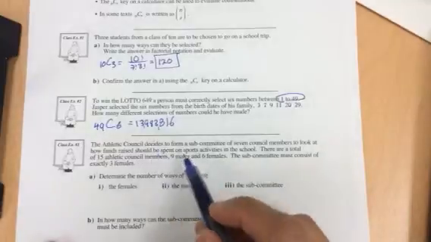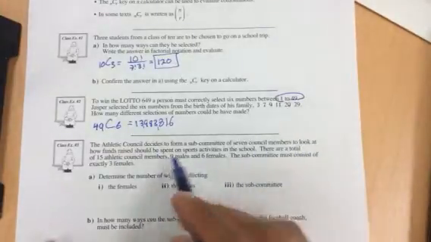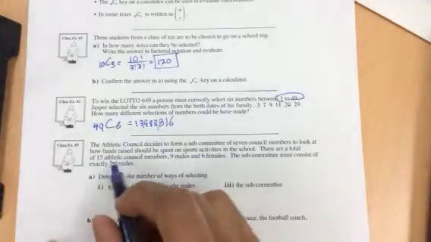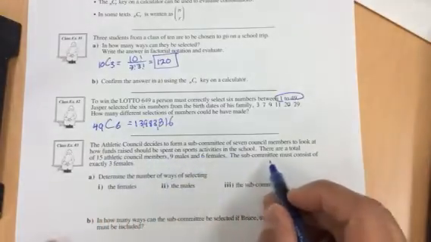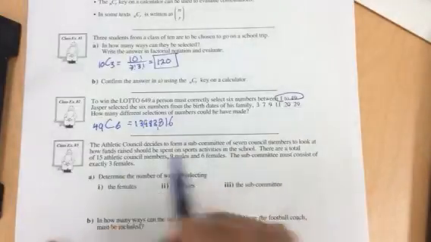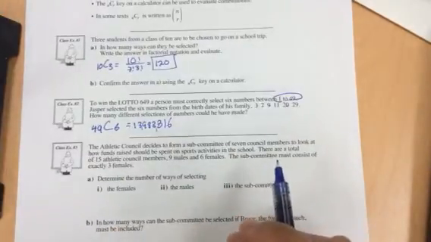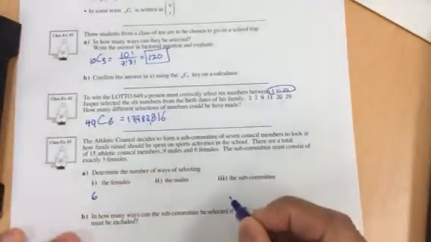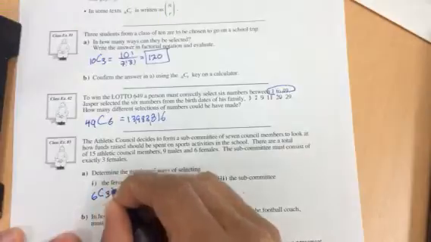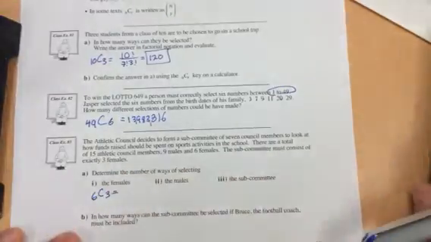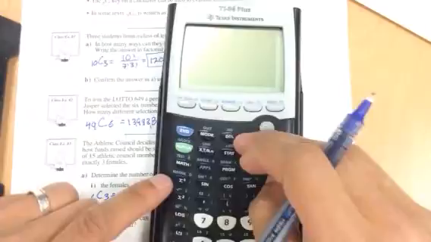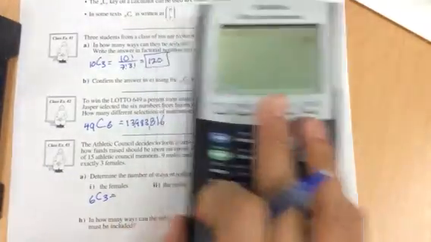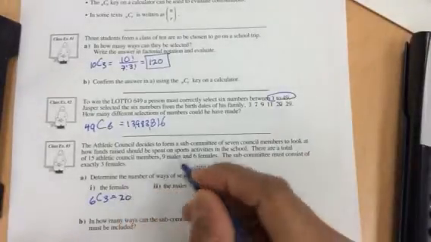Now, the Athletic Council decides to form a subcommittee of 7 council members to look at how funds raised should be spent on sports activities in the school. There are a total of 15 Athletic Council members, 9 males and 6 females, and the subcommittee must consist of exactly 3 females. So determine the number of ways of selecting the females. Well, I have 6 females in total, and I have to have 3. So 6C3 is equal to 20.